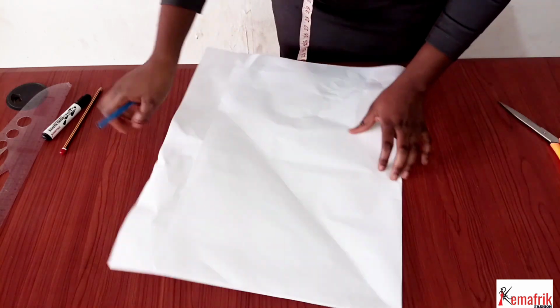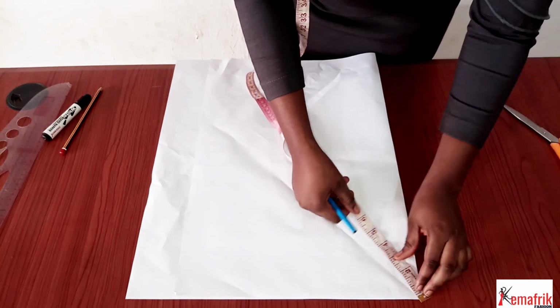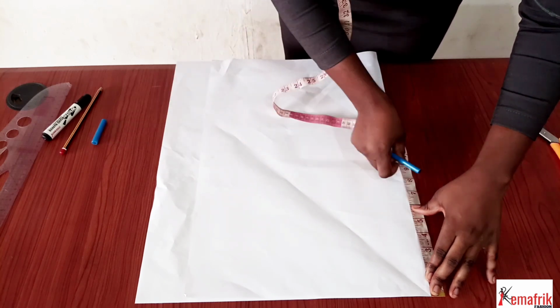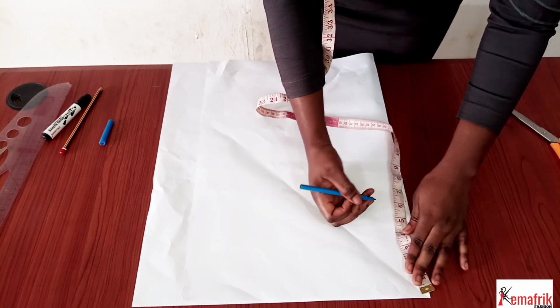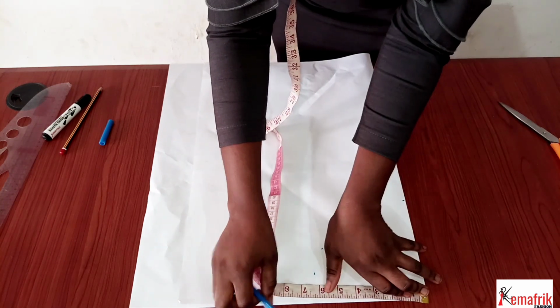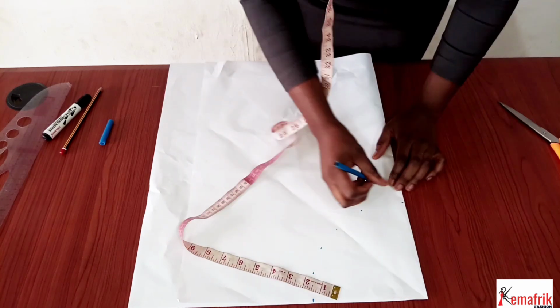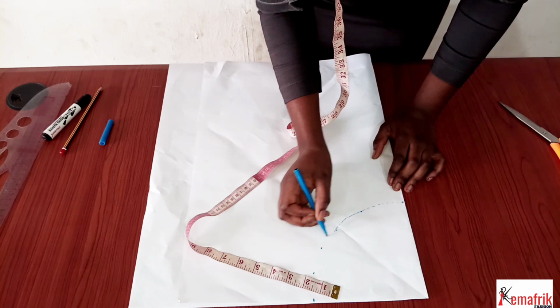Okay, but let me just open this up and do this. So I'm marking 6.34 all round. So now I can connect my dots together.